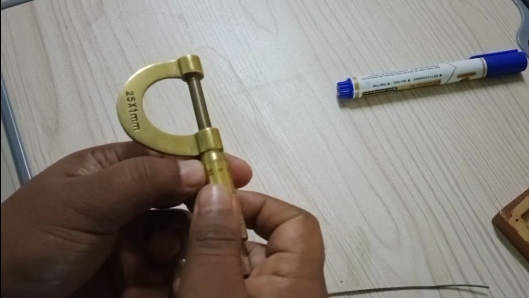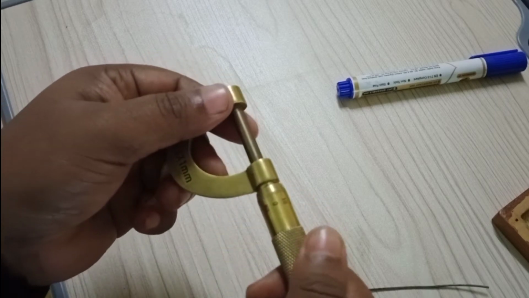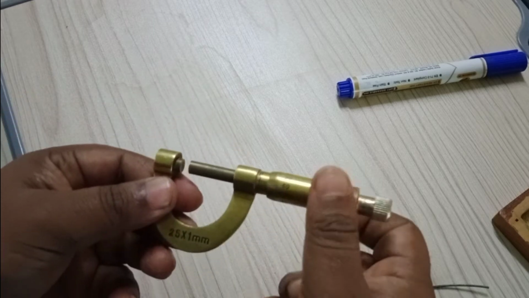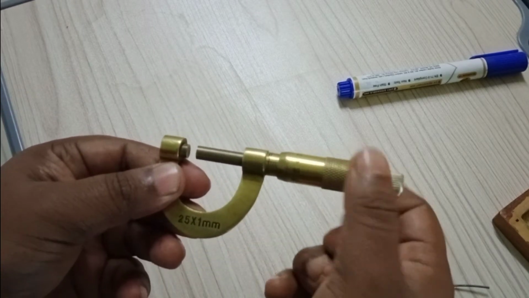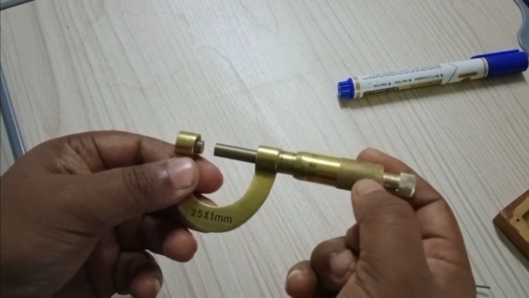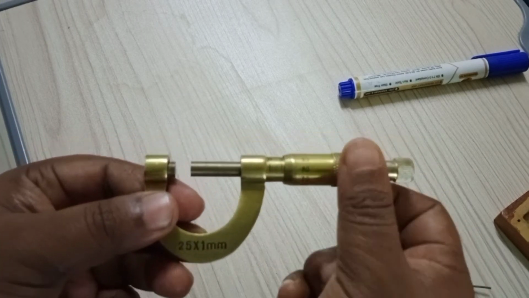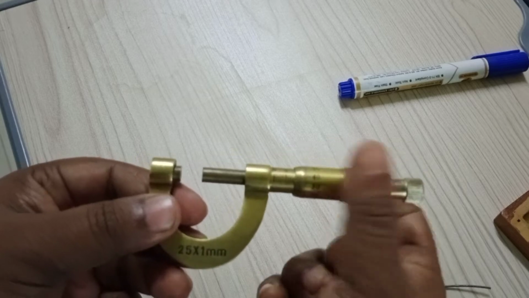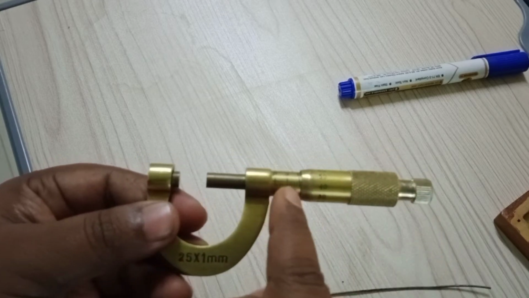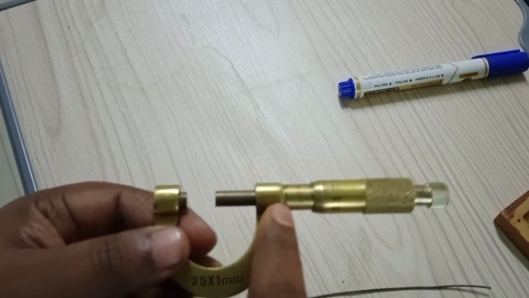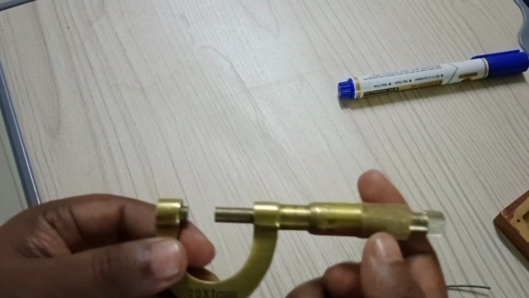This is a circular scale, and if I rotate it and open it up, you can see there is a scale inside, right? You can see 10 divisions are there. So it's a centimeter scale, so one division is 1 millimeter.